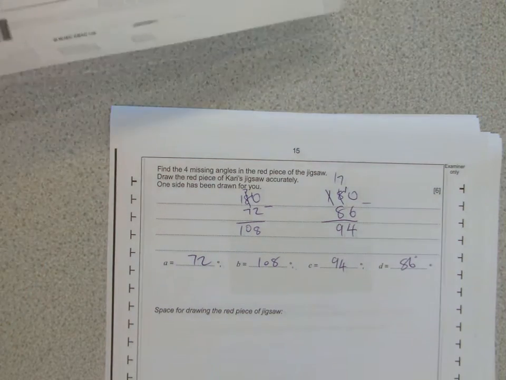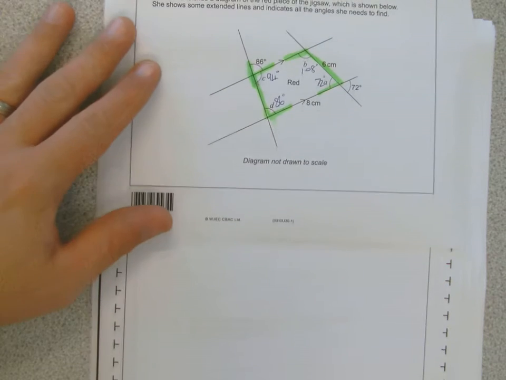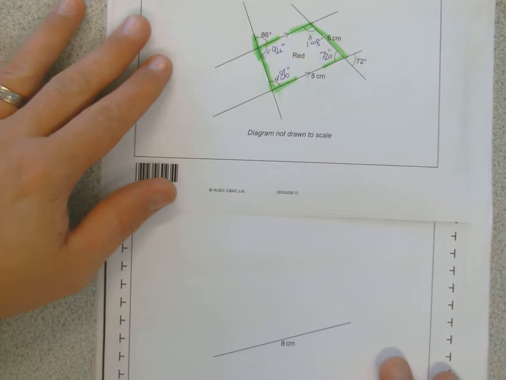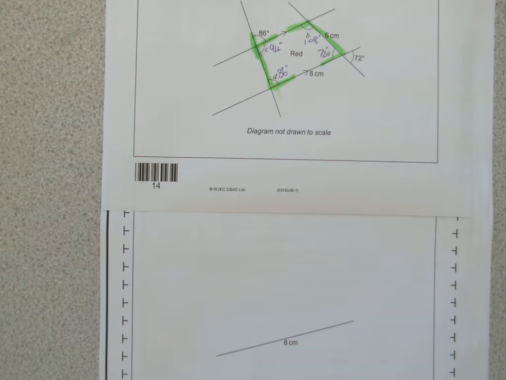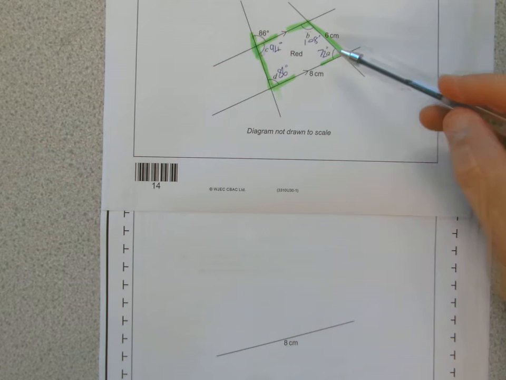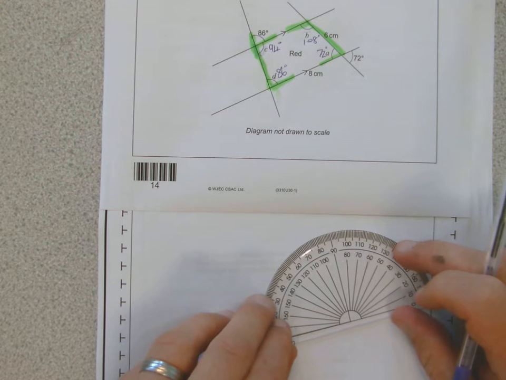Okay, so then it says, space for drawing red jigsaw piece. So we need to draw this red jigsaw piece to scale here, okay? Now they've drawn one side for us, 8 centimeters. So what we need to do now is draw the other 3 sides. Just going by the angles here, 72 degrees. So we're going to do 72 degrees there, okay?